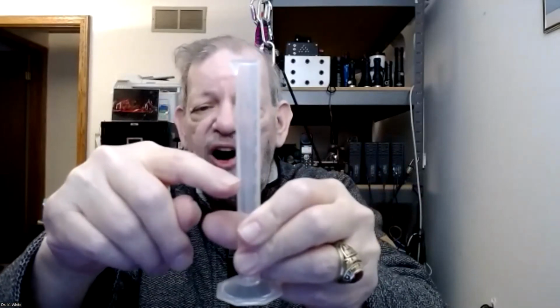Each one of these smaller ones is 0.2. Now, if it's anywhere between two lines, then that's 0.1. So if it's between 0.2 and 0.3, then I'd call it, say, 7.30. And you should be able to get three significant figures.